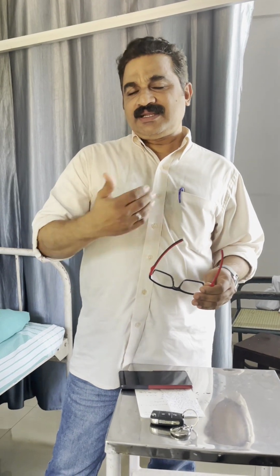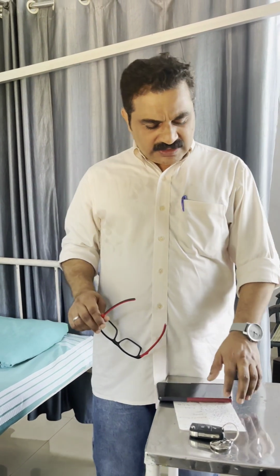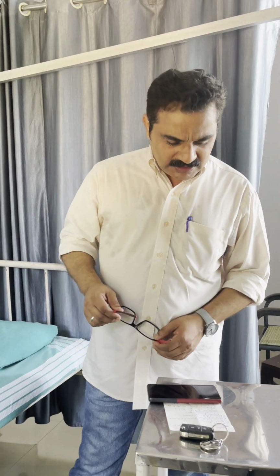Two types of shift can happen: towards the right, which can happen in right ventricular hypertrophy, and towards the left, which can happen in left ventricular hypertrophy. So that's about the position of the apex beat.